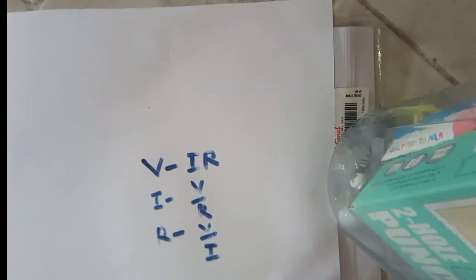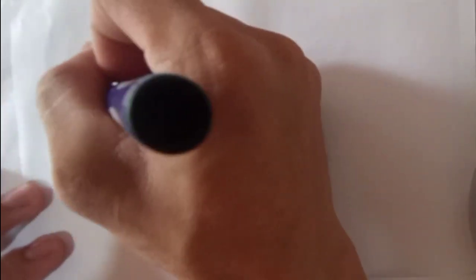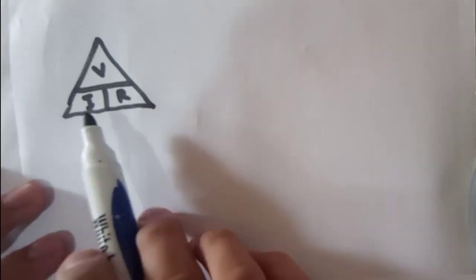So further with that, note that when we recall Ohm's law, we have this triangle for the equation to further understand.